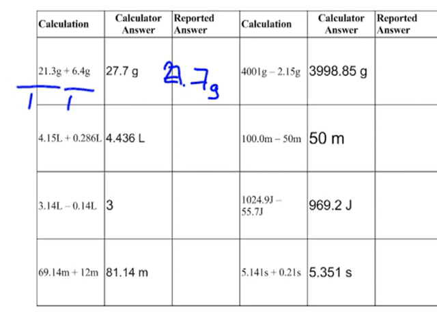My next question is 4.15 liters plus 0.286 liters. My calculator shows 4.436 liters. My first number has two numbers after the decimal place. My second number has three after the decimal place. So I would have to record my final answer with only two numbers after the decimal place.